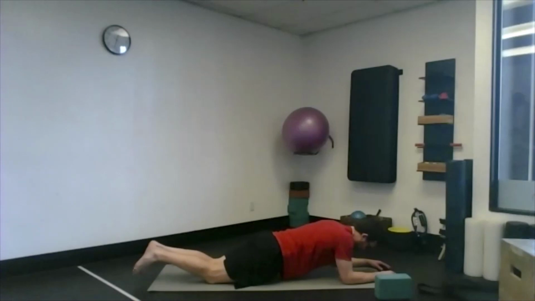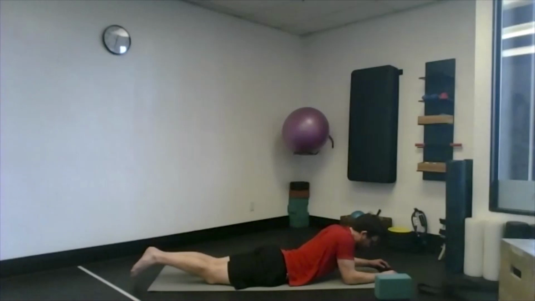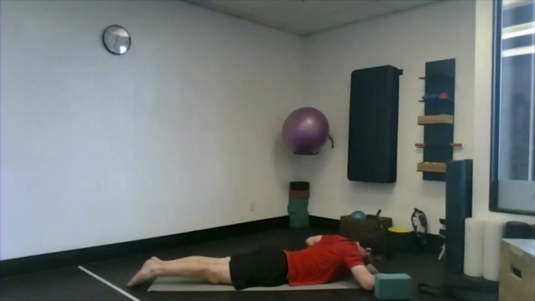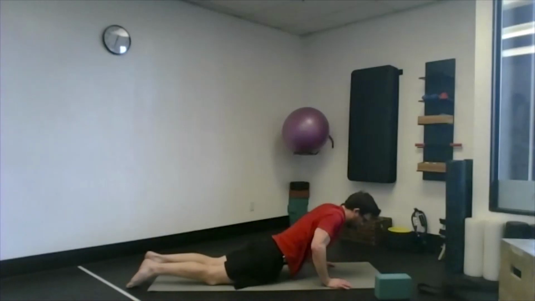Feel that lower abdomen shaking at this point. Hold, hold, hold. Good, and set it down. I'm gonna bring you back up to hands and knees position.